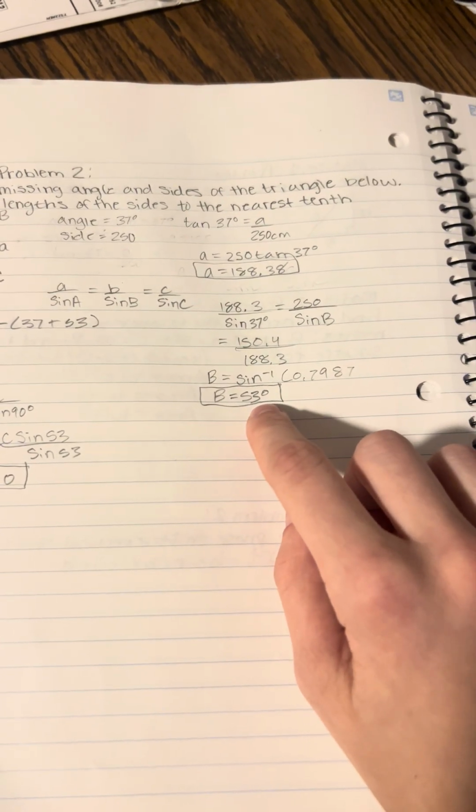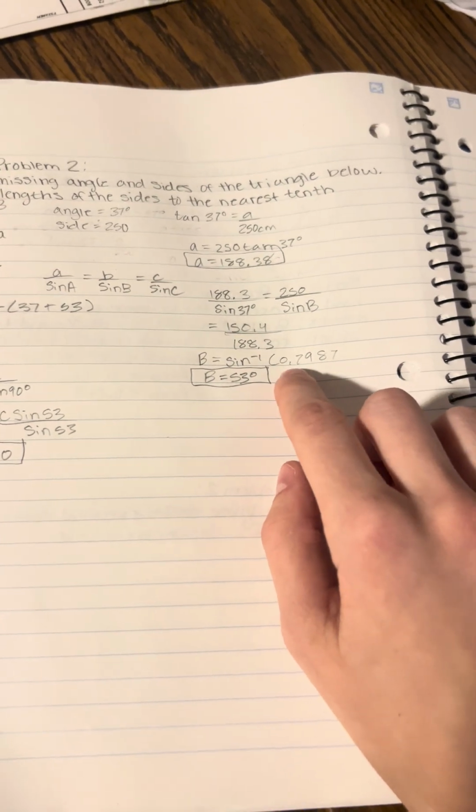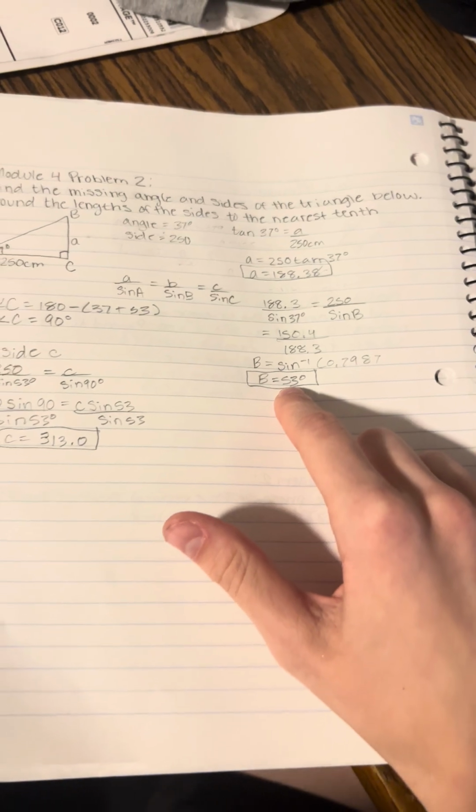And in order to find an angle, you have to do the inverse sine of this value, and you get B equals 53 degrees.